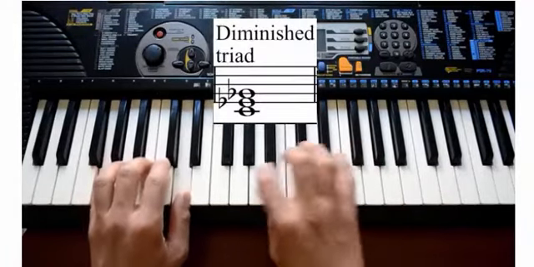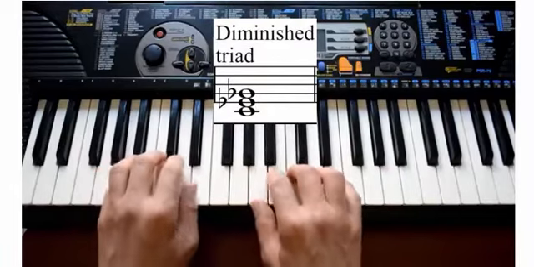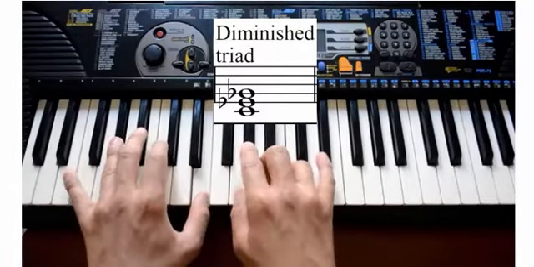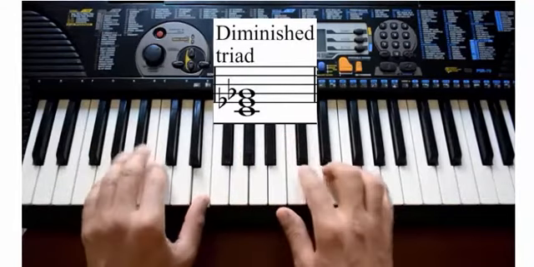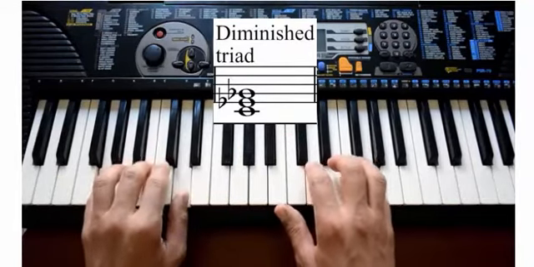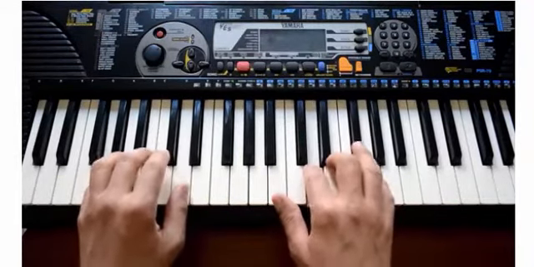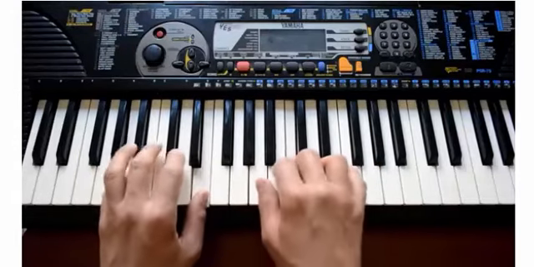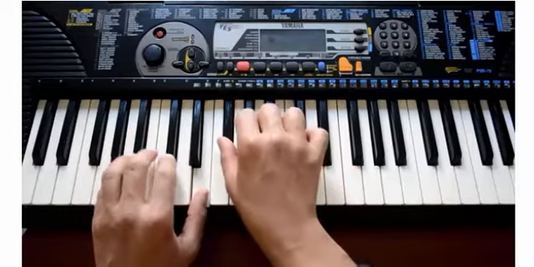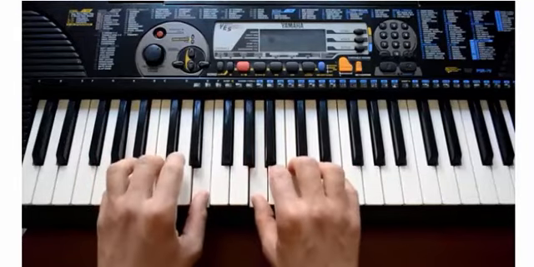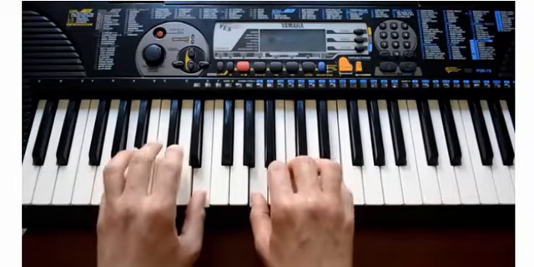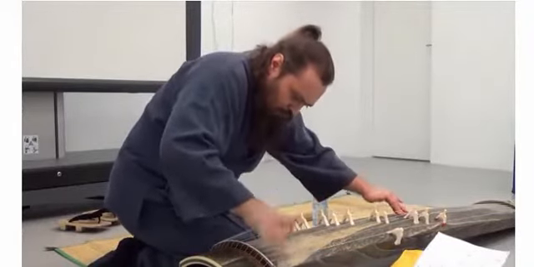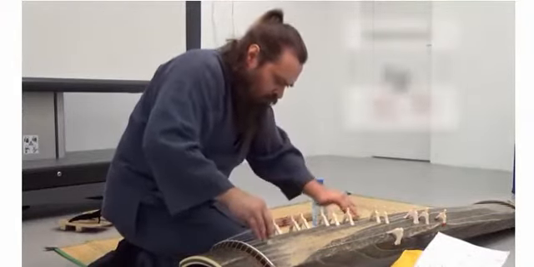Diminished chords. A diminished chord consists of a root note, first, a minor third, plus 3 semitones, and a diminished, flat fifth, plus 6 semitones. C diminished, for example, C, E flat, G flat. C will be the root note, count up 3 semitones to the minor third. This is an E flat or D sharp. Then count up 6 semitones from C, or 3 semitones from E flat, to G flat or F sharp, which will be a diminished, flat fifth.